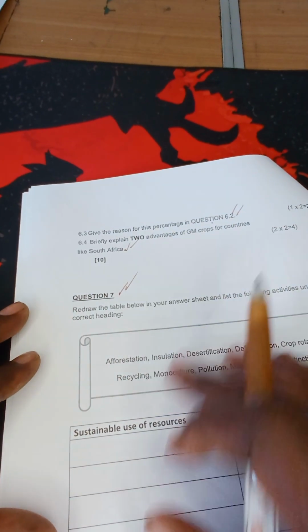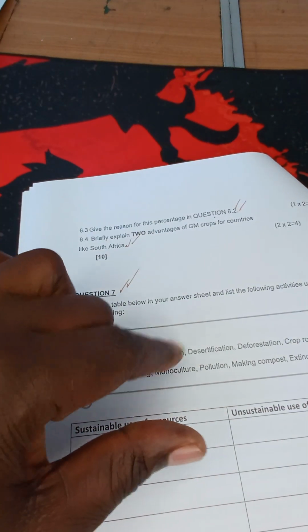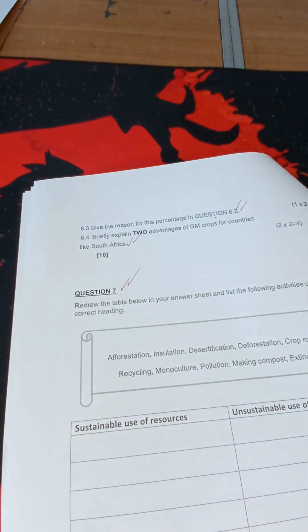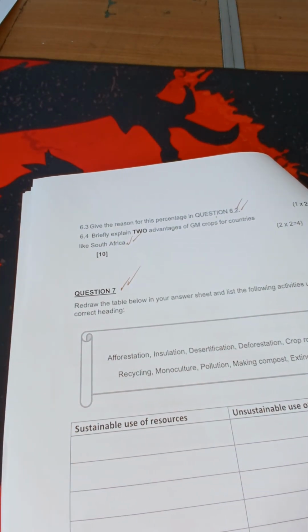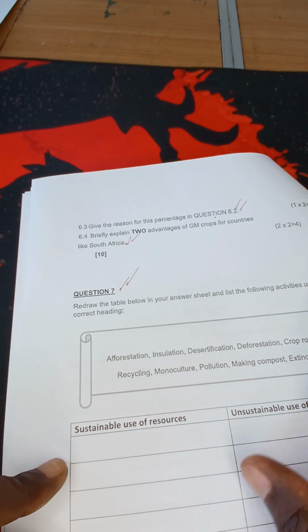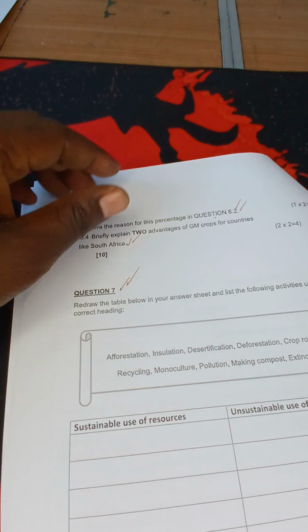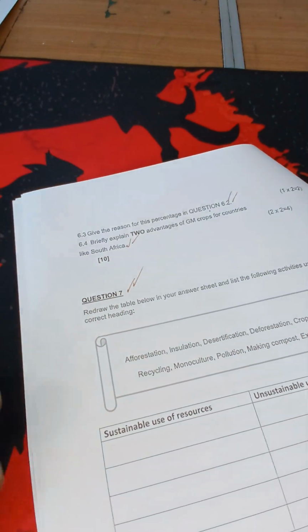So this is what we are given here: afforestation, insulation, desertification, deforestation, crop rotation, recycling, monoculture, pollution, making compost, and extinction. So we should choose what falls under sustainable use of resources and what falls under unsustainable use of resources. So let's start with sustainable use of resources.